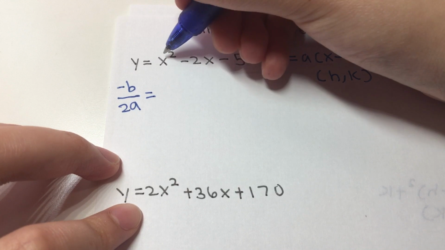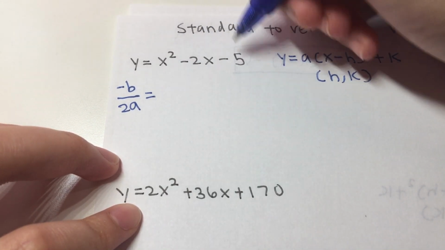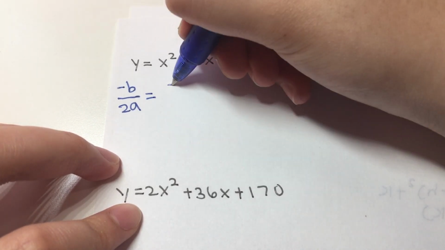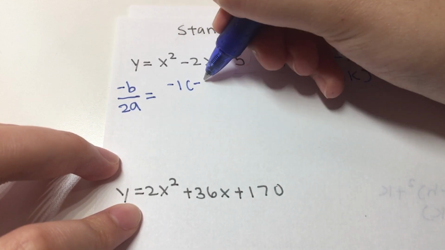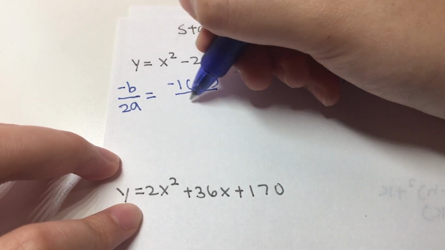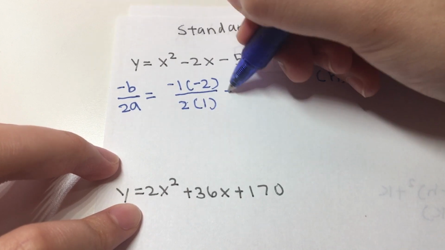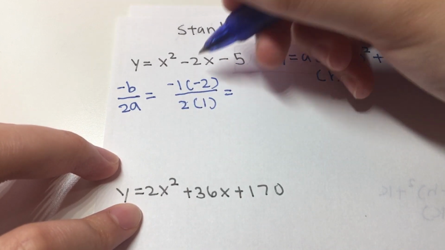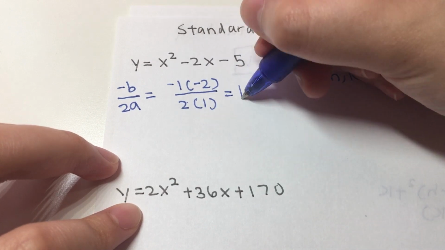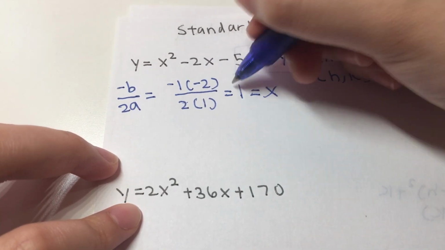So we know that this is a, b, and c. So negative b, negative 1 times negative 2, and over 2 times a, there's an invisible 1 here, and that will give us 2 divided by 2 is 1. This is our x value.